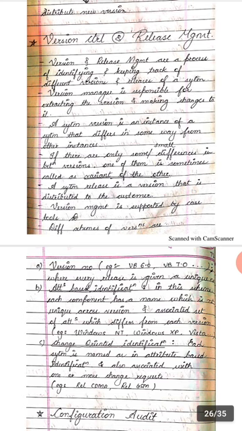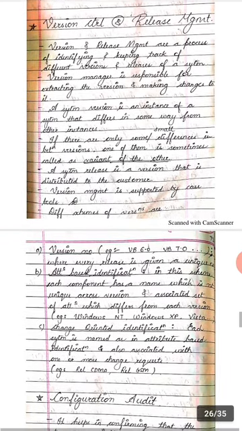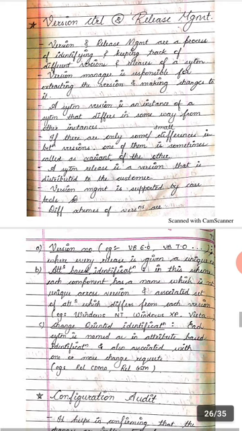Which means, as a developer, you are supposed to keep track of all the different versions of your software. Now, the version manager is responsible for extracting the versions and making changes to them.